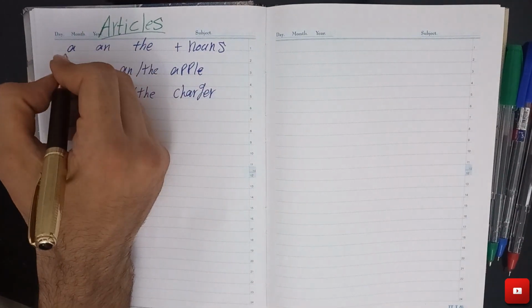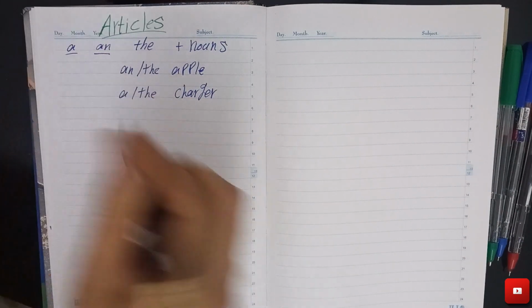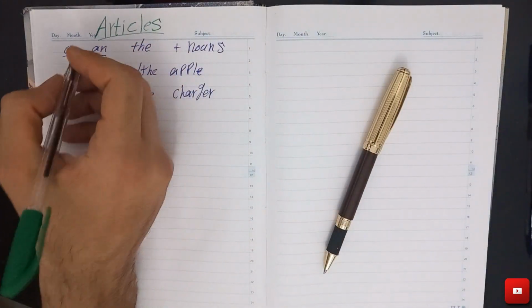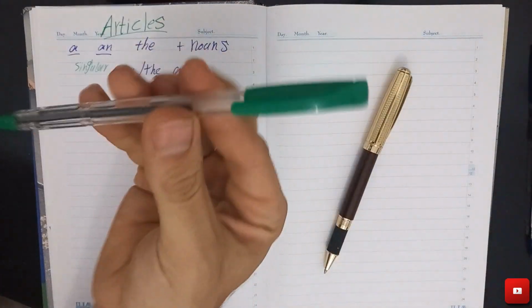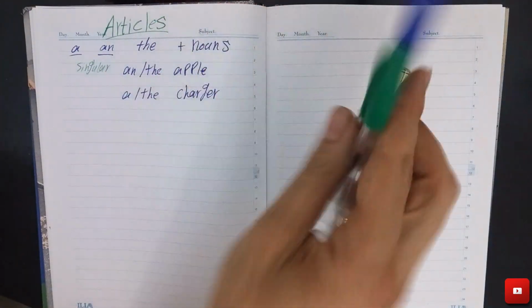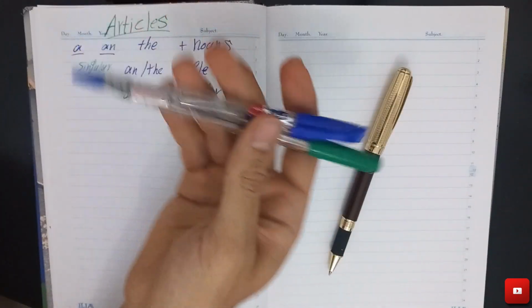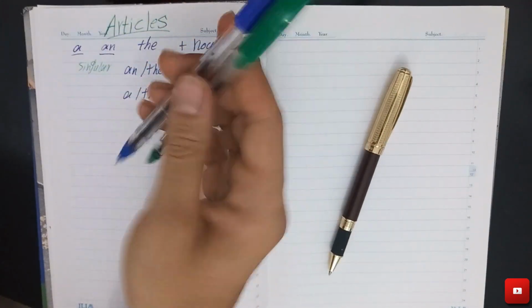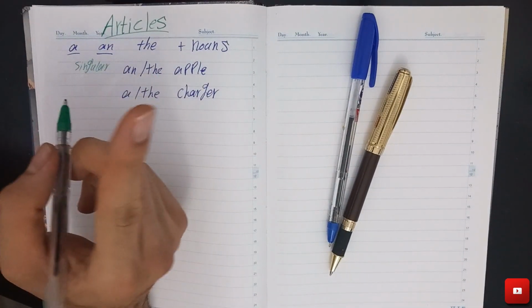But first, the difference between an and a is that both of them are for singular nouns. Singular nouns, one noun. For example, a pen, pens, one pen, a pen, two pens. We don't say a two pen, no. A is for one noun, singular noun.